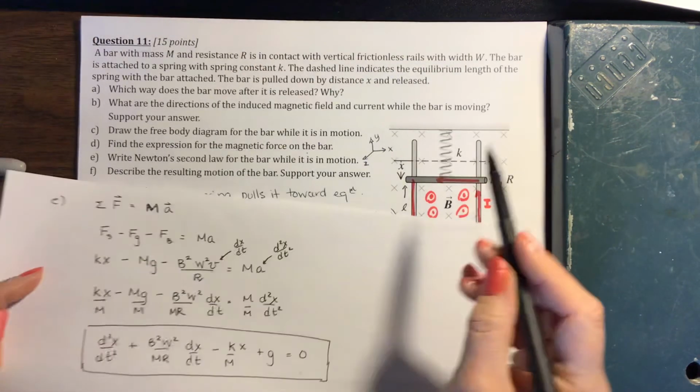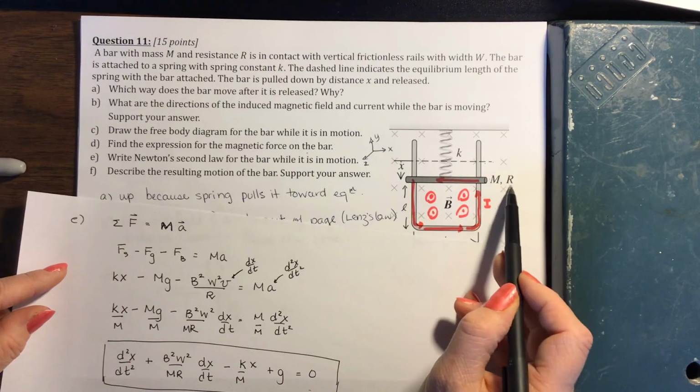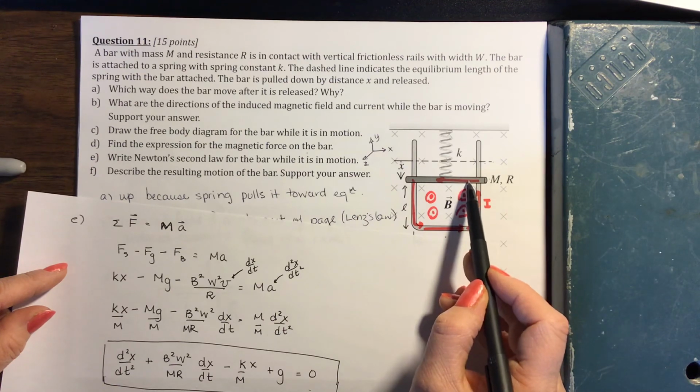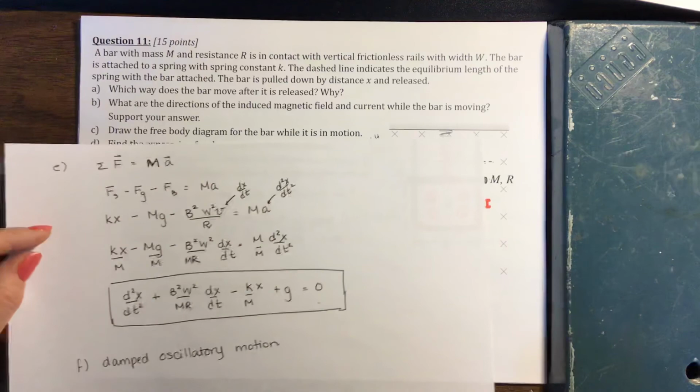And that makes sense. Our bar is going to oscillate up and down, but we're going to lose some energy through the resistance in the wire. That means it's going to lose some energy over time, and eventually those oscillations will die down and it will stop moving.